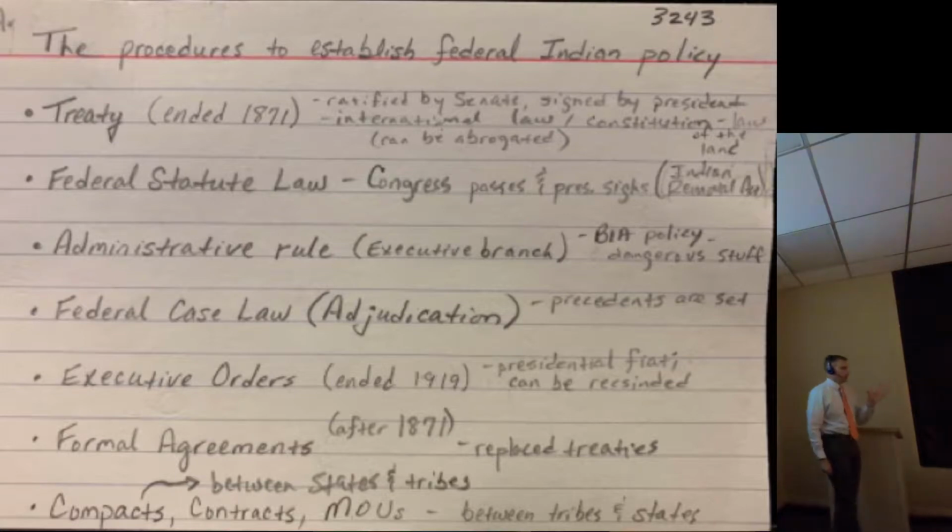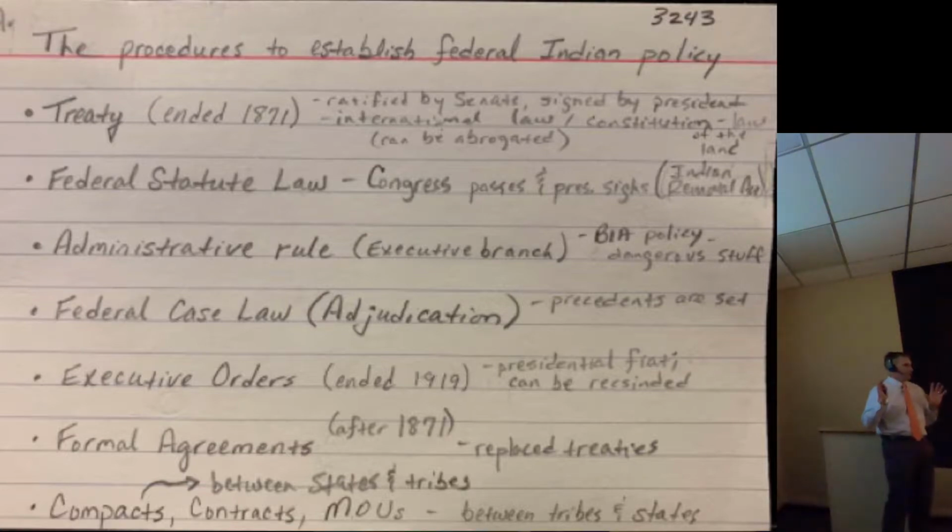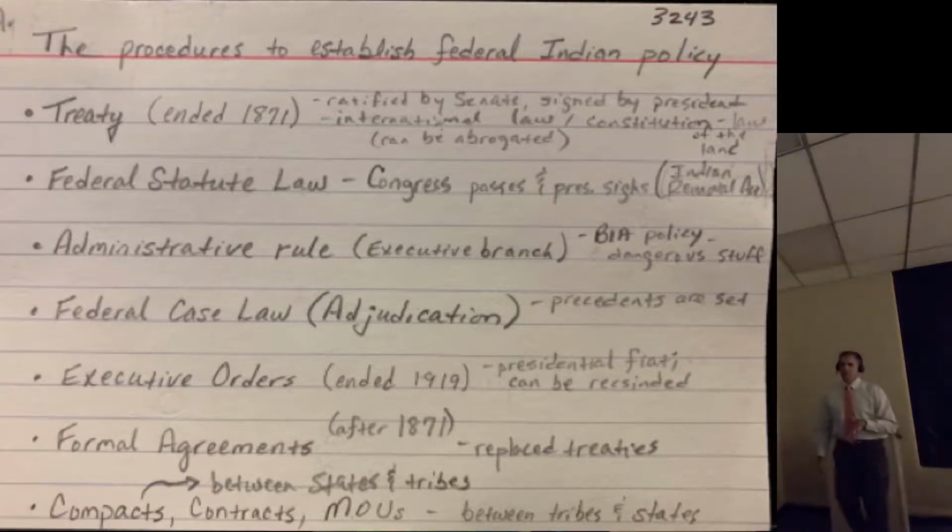And by policy, what we mean is not necessarily law. Basically all federal Indian policy is going to be shaped by one of these, what we might call procedures. Probably the best way to look at it.